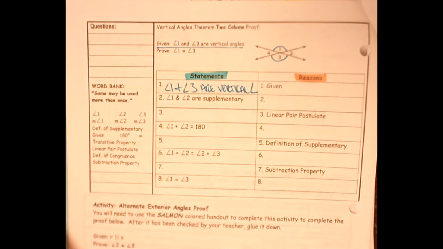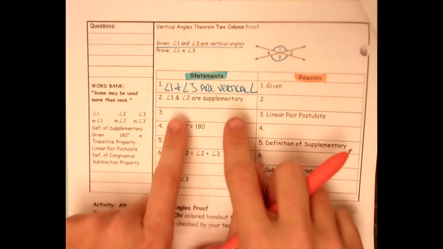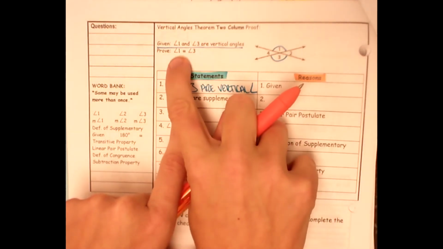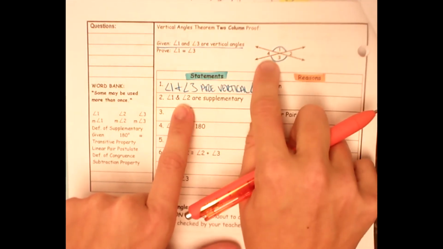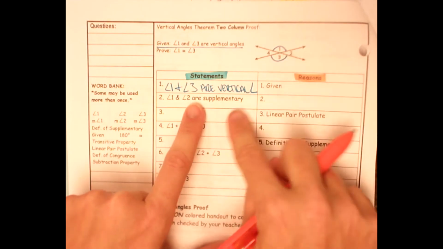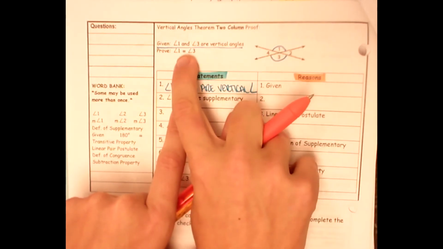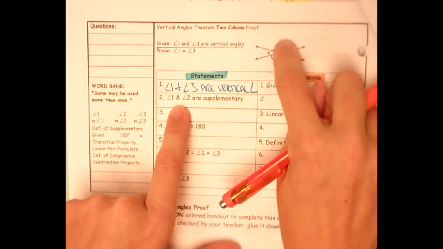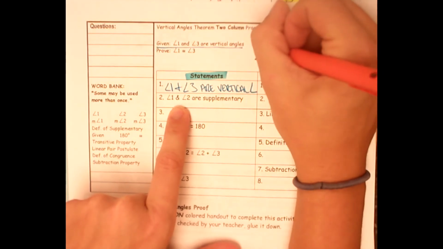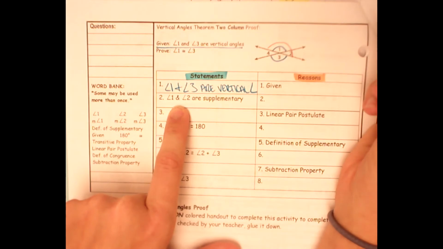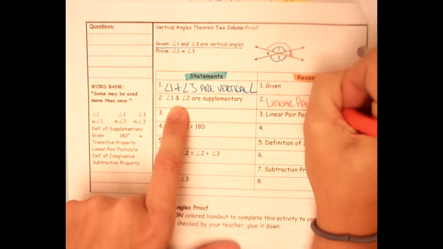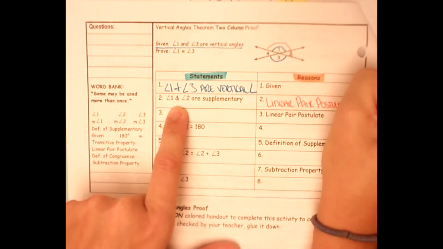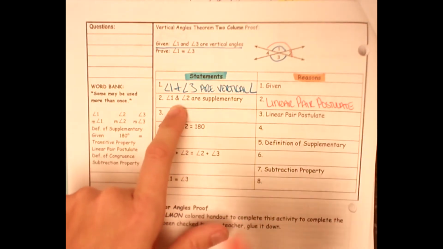So then they say, to prove that angle 1 is congruent to angle 3, first they tell us angle 1 is a vertical angle to angle 3. That's our given. So how do we get to the proof part? Well, we would say angle 1 and angle 2 are supplementary. How do we know that they're supplementary? They're a linear pair. So based on the linear pair postulate, we know that they're supplementary.